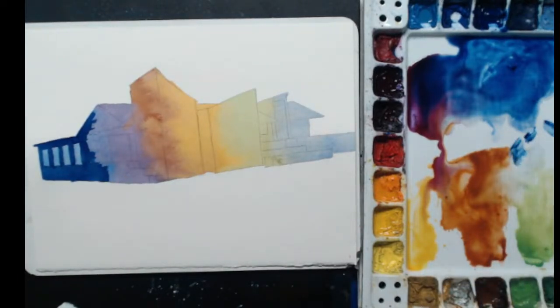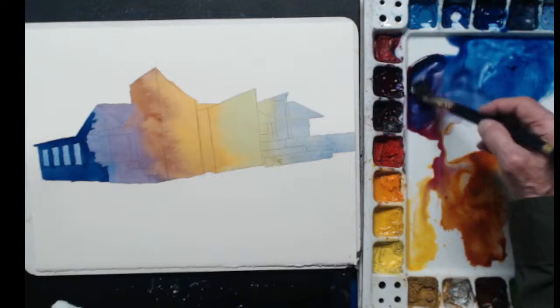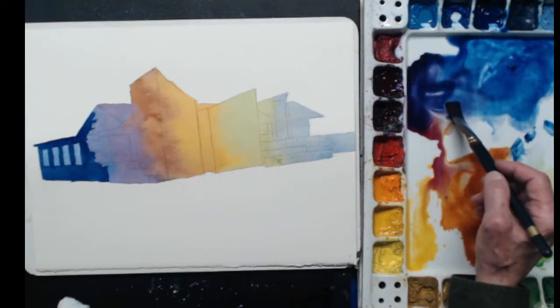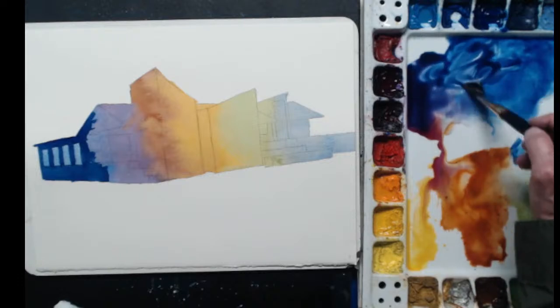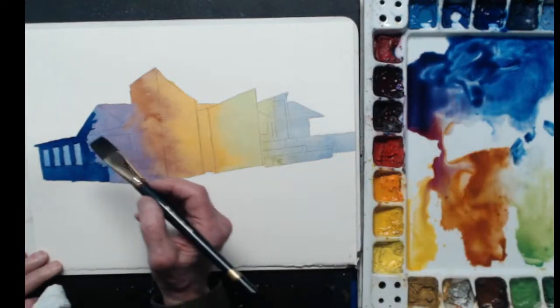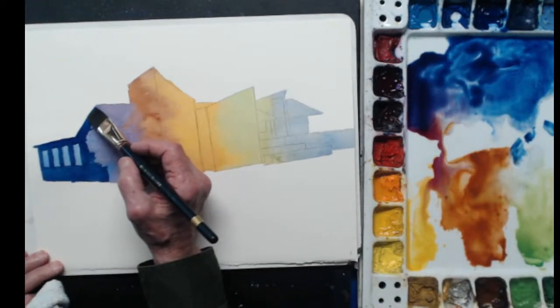The rest are going to be pretty easy to put in. Now I'm going to put in the violet, and I'm going to add a little more blue to that violet color. And I'm going to go on over and paint in what I call the shadow side of this particular shape.